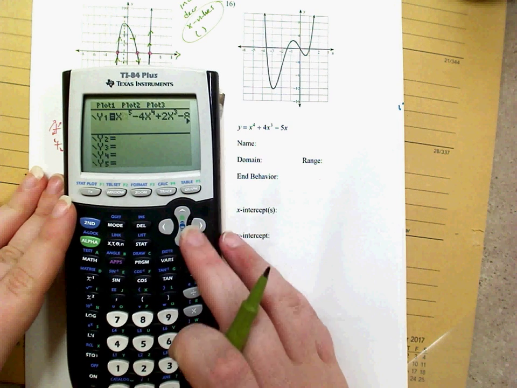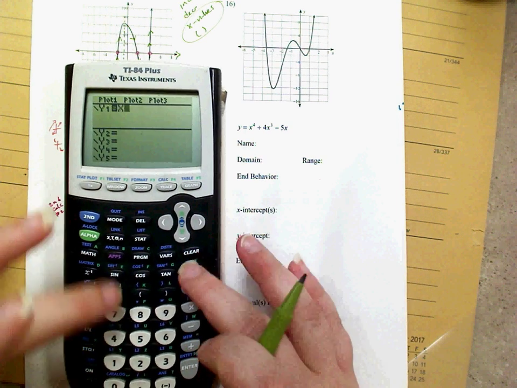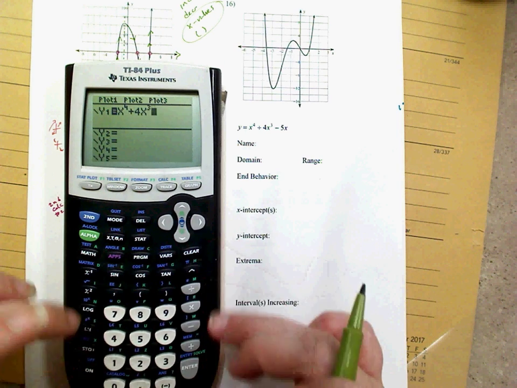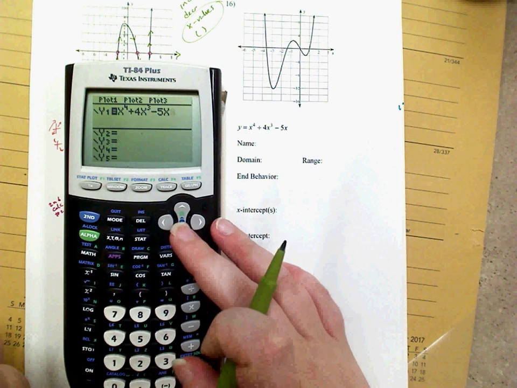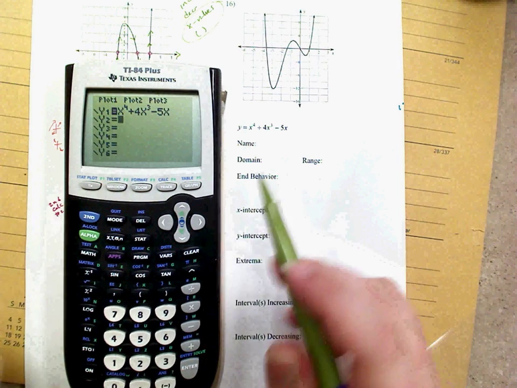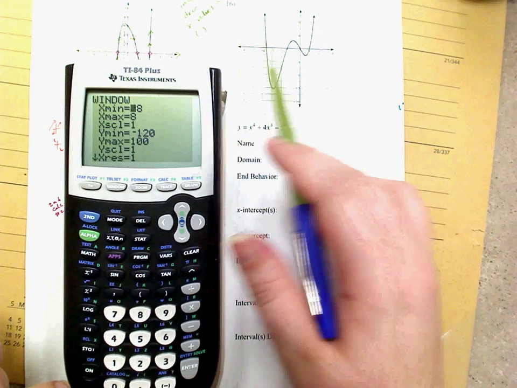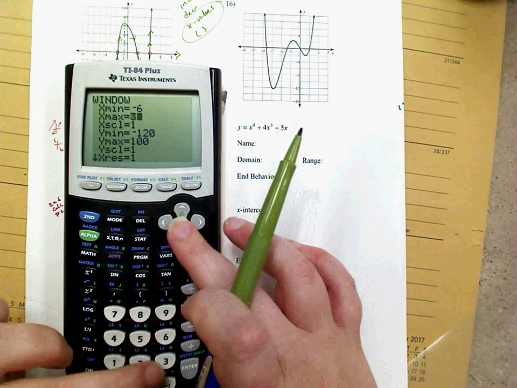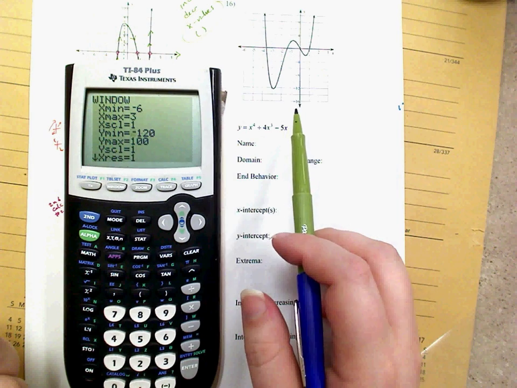Okay, x to the 4th plus 4x cubed minus 5x. And my window goes from negative 6 to 3, and it goes from negative 16 to 10.